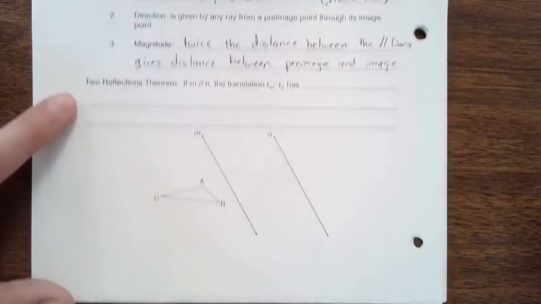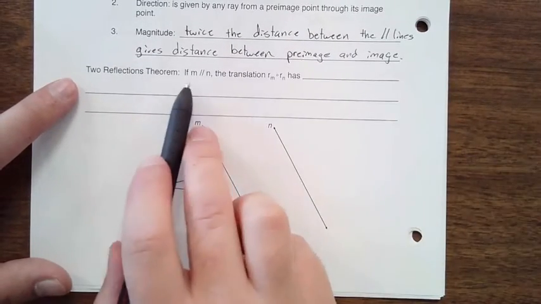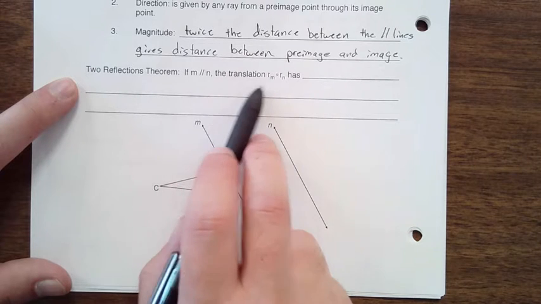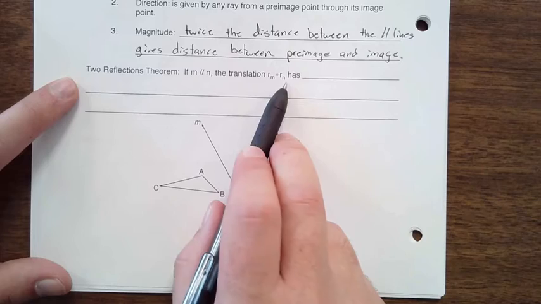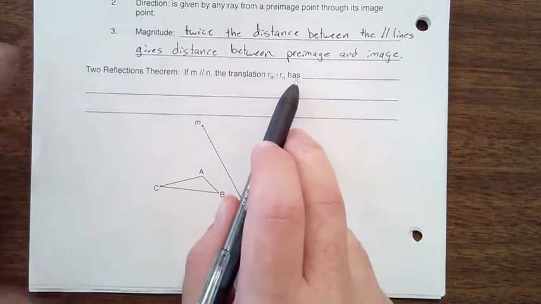Okay? Now the Two Reflections Theorem says that if M is parallel to N, then the translation over N, the reflection over M and the reflection over N, but we would do N first, has the following property.